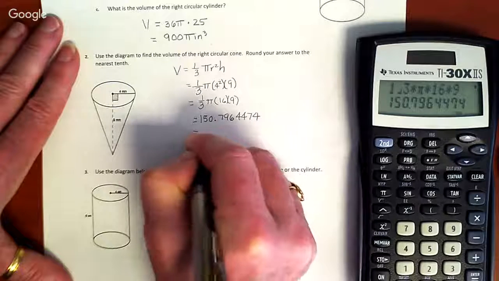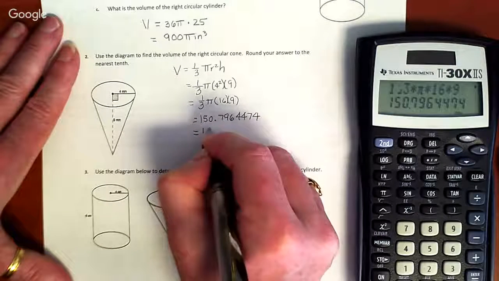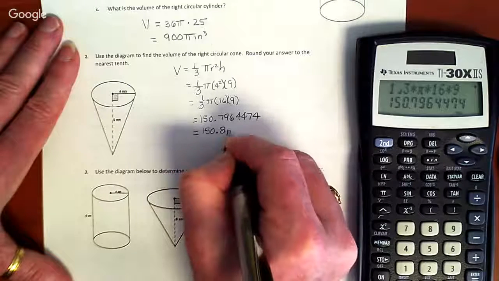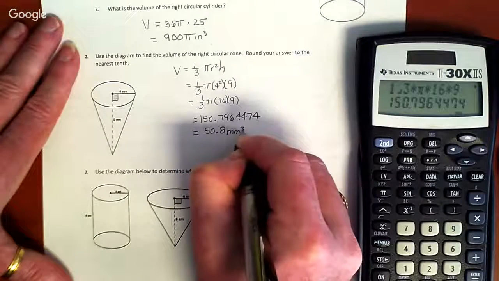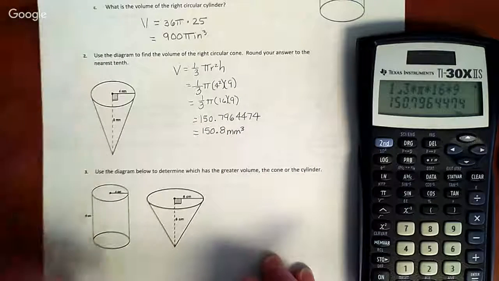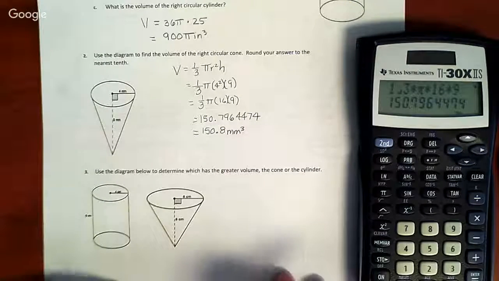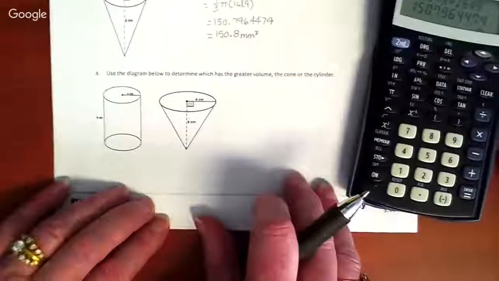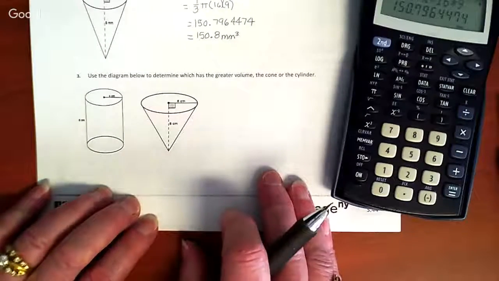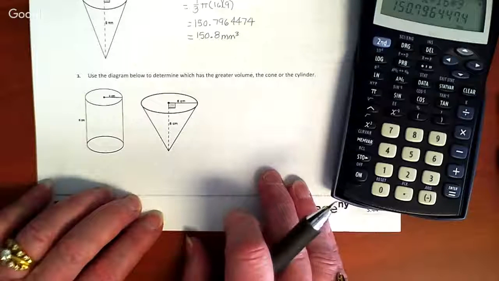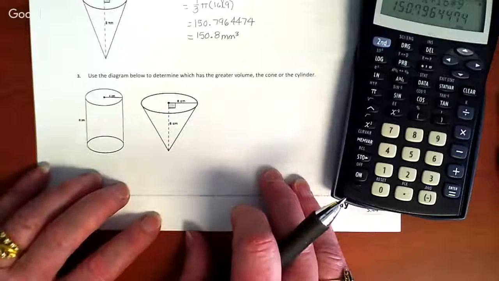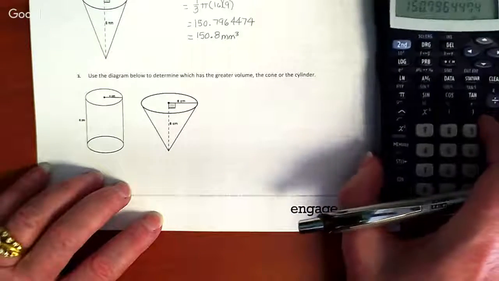And we will round it to the nearest tenth, so 150.8 millimeters cubed. Excuse me. So now the next question says, use the diagram below to determine which has the greater volume, the cone or the cylinder. Okay, well, let's do them and see what happens.